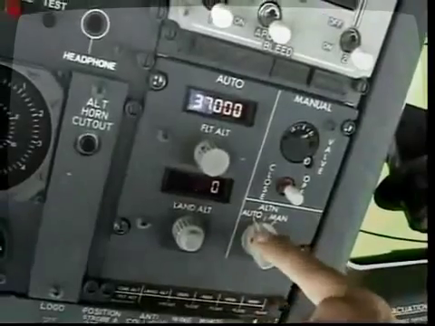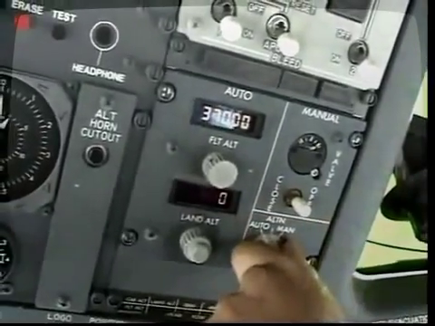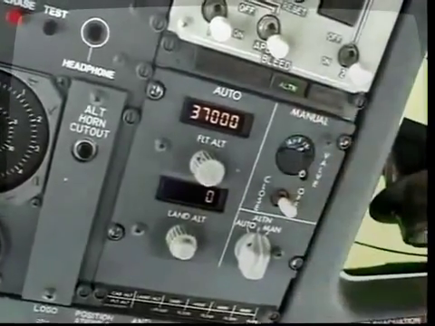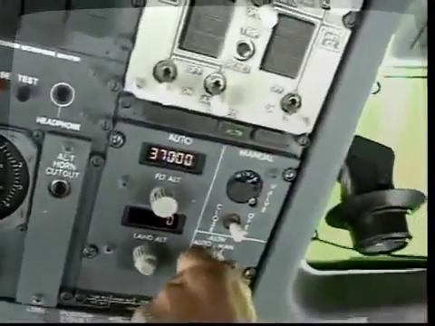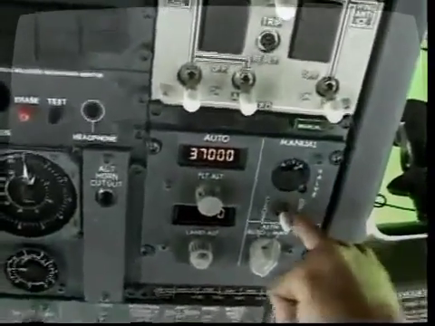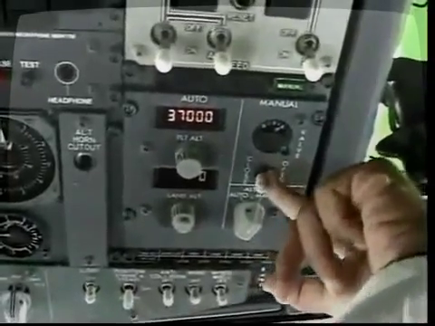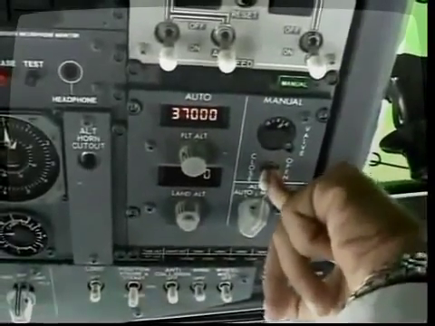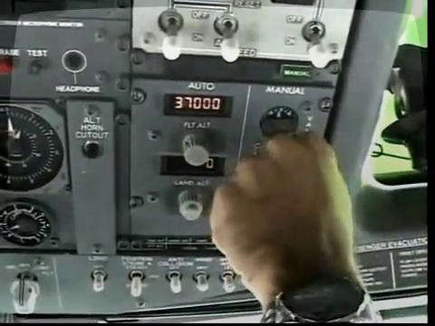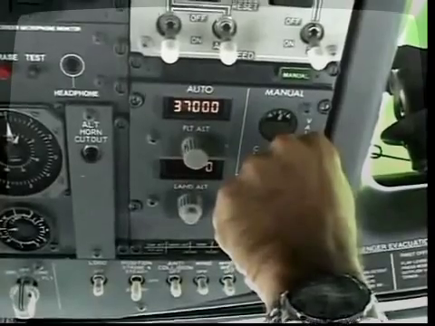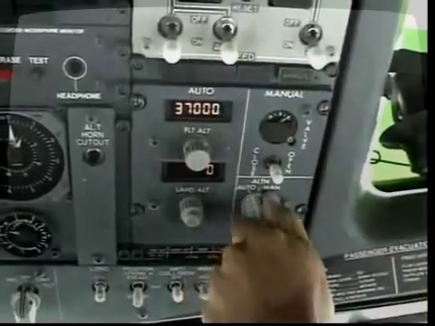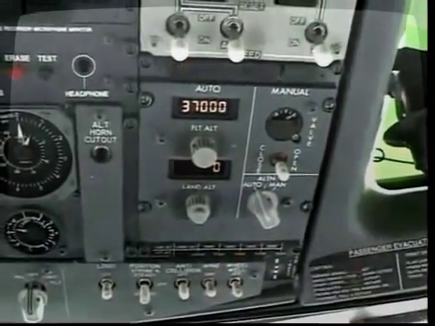One is automatic, the normal mode of operation. In case you have any problem in the automatic mode, we switch it to alternate, and this green light here will go on. In case you also have a problem in the alternate mode, you can switch it to manual. Here, you are able to control the outflow valve. You can go from full closed to full open. Here on the ground, it's going to be always full open. So now I turn it back to automatic, which is the normal mode of operation.